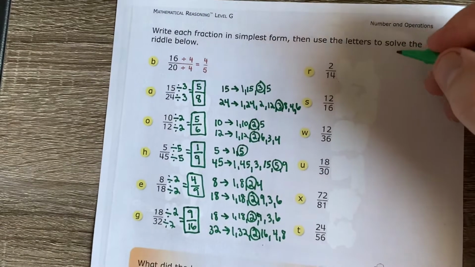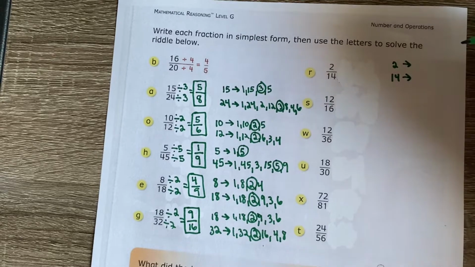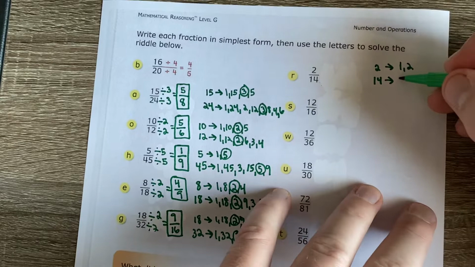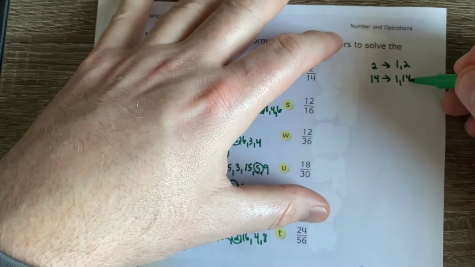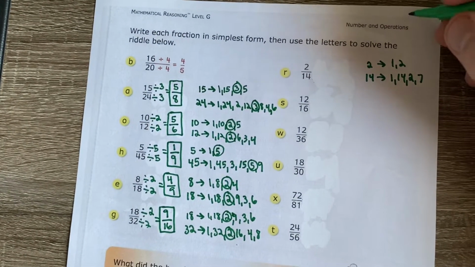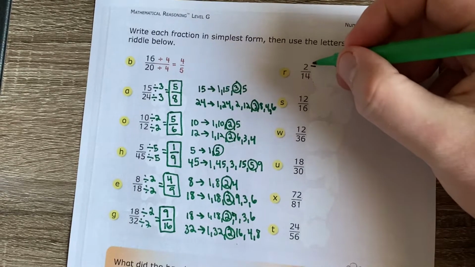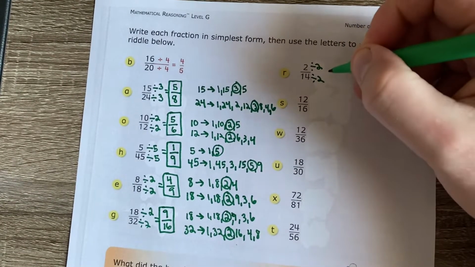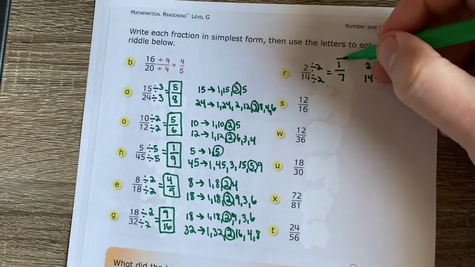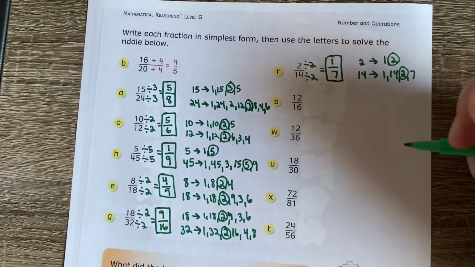I'll go up here, we got 2 and 14. 2 is a prime number, so there's only 2 factors, 1 and 2. 14 would be 1 and 14, 2 and 7. So the greatest common factor there is 2. Divide these both by 2. 2 divided by 2 is 1. 14 divided by 2 is 7. 2 over 14 in simplest form is 1 over 7.